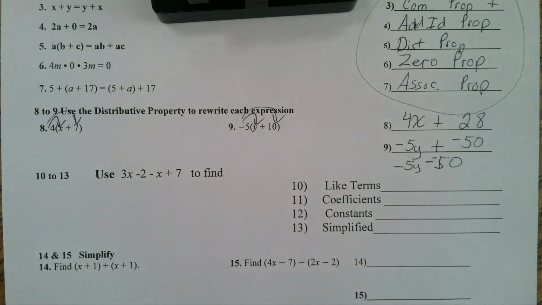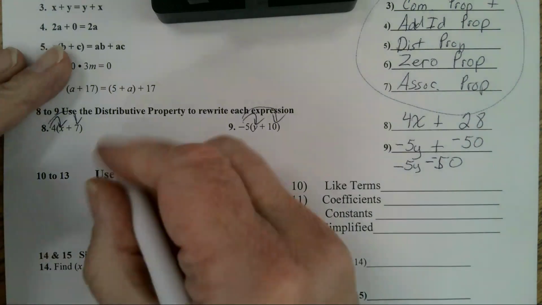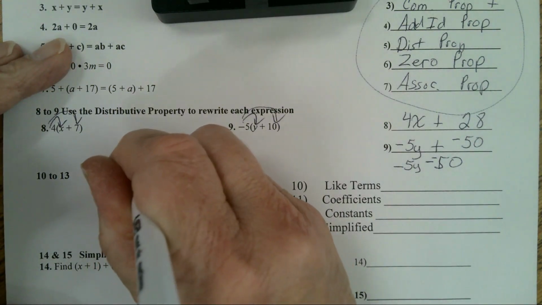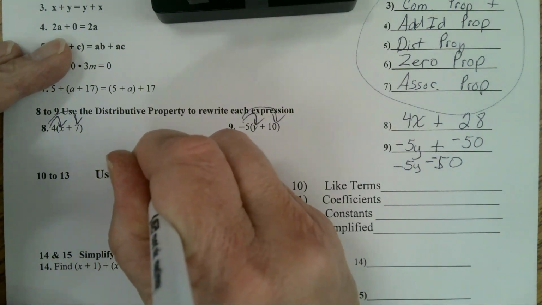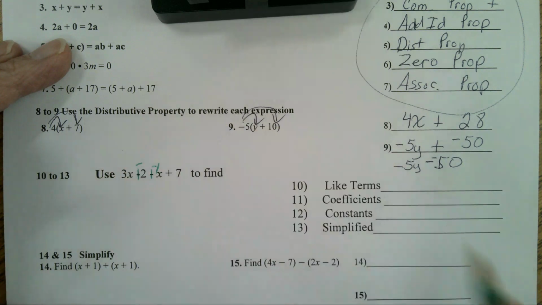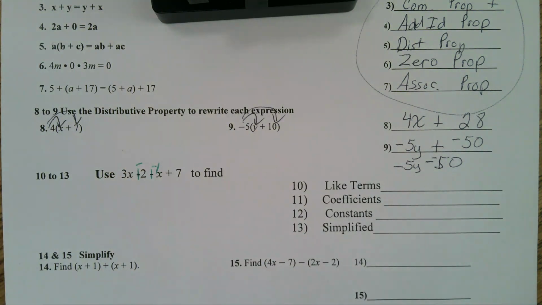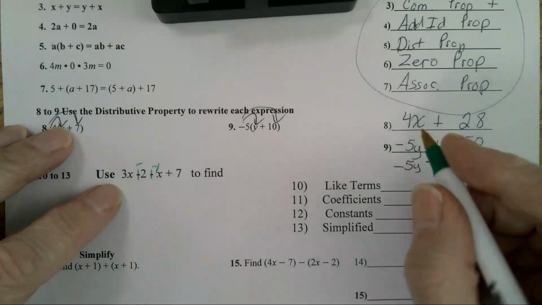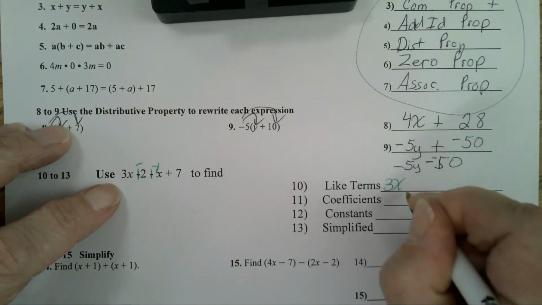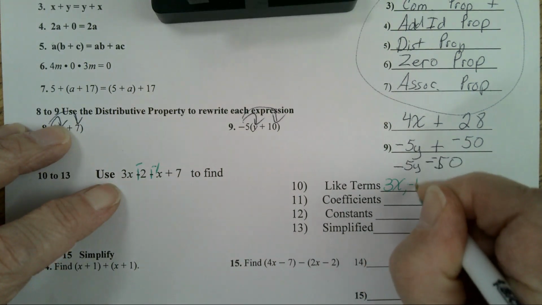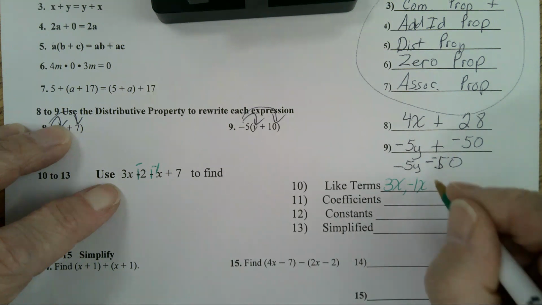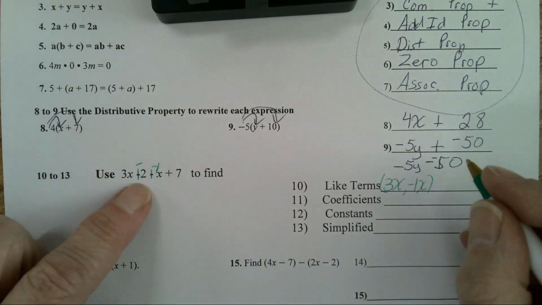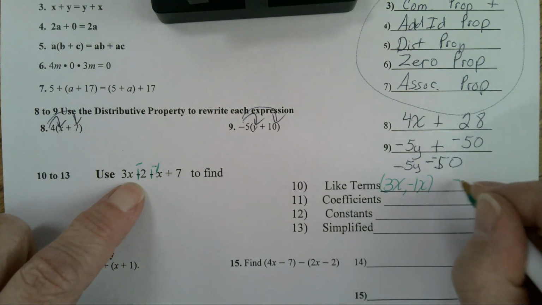Step 1, get rid of your subtraction signs. Add the opposite, add the opposite. That makes that a negative 1 in front of the x. What are my like terms? 3x and negative 1x or negative x. The other like term, negative 2 and 7.